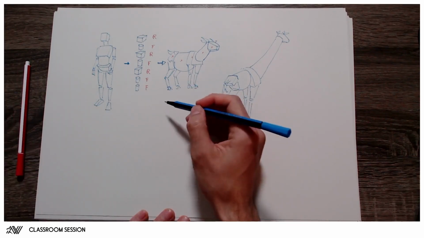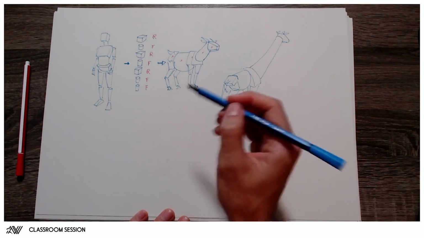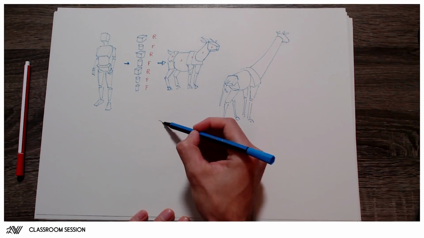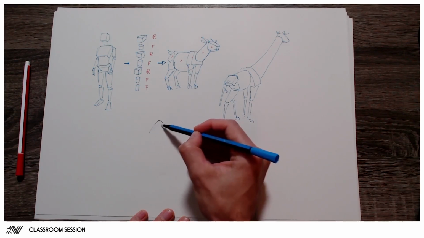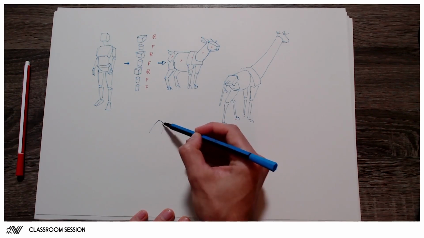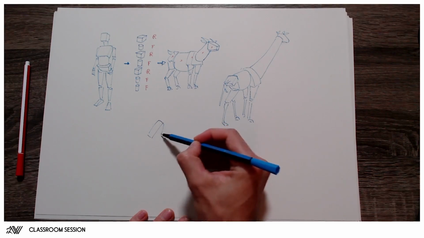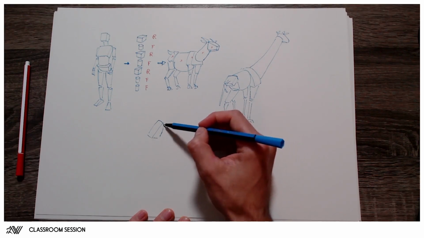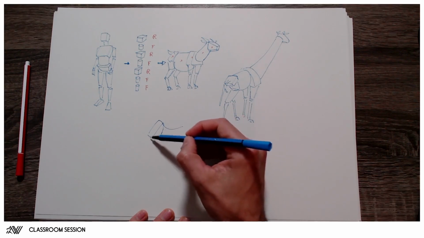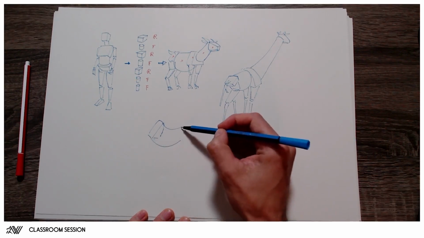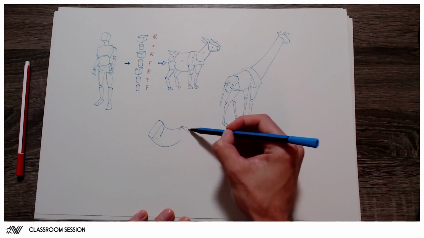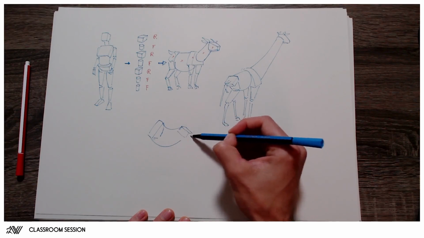So if we, for instance, look at a deer, we have a pretty rigid shoulder girdle, and then we can have a very flexible abdomen area, and then again we can go rigid for the pelvic area.